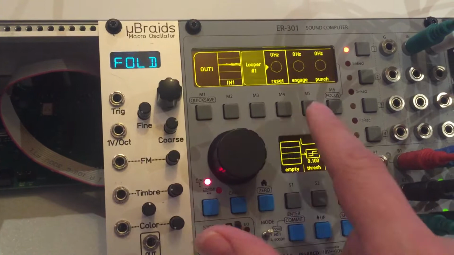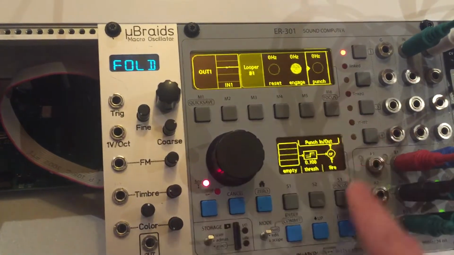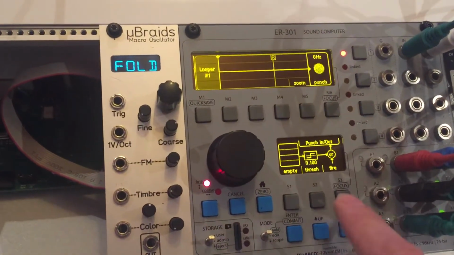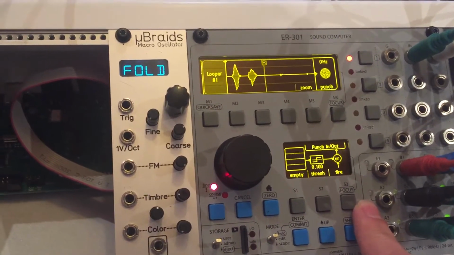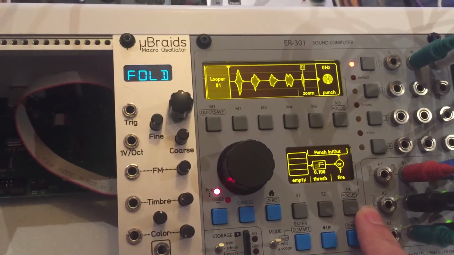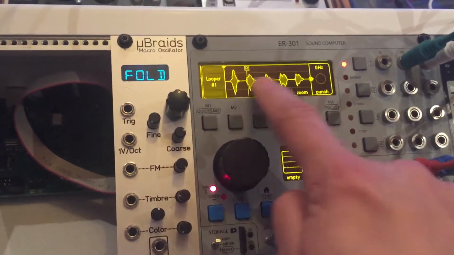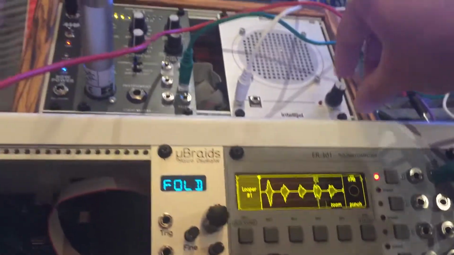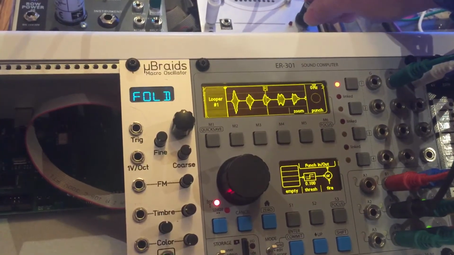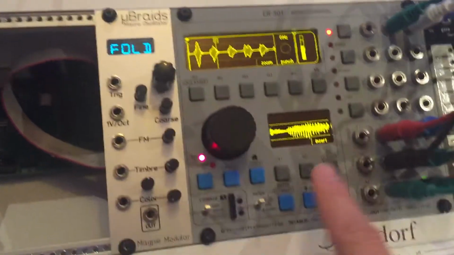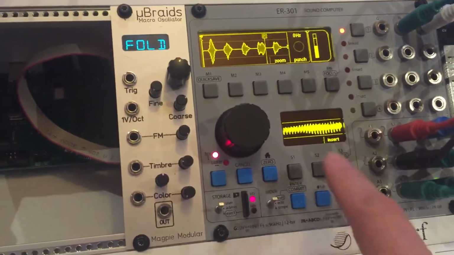So we'll engage the looper. We'll punch it. 1, 2, 3, 4, 5. So there we go. So here's our looper. And now I'll turn up my volume because I just didn't want to feedback. 1, 2, 3, 4, 5.